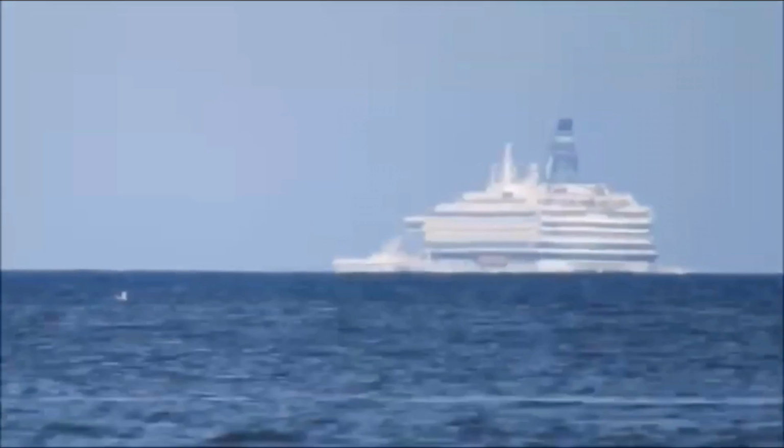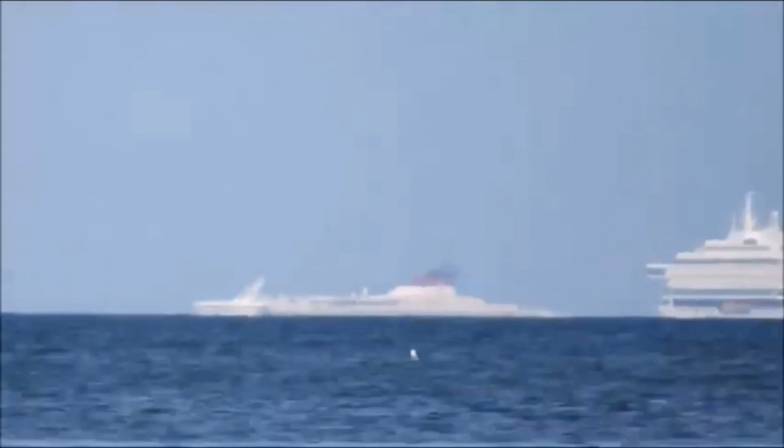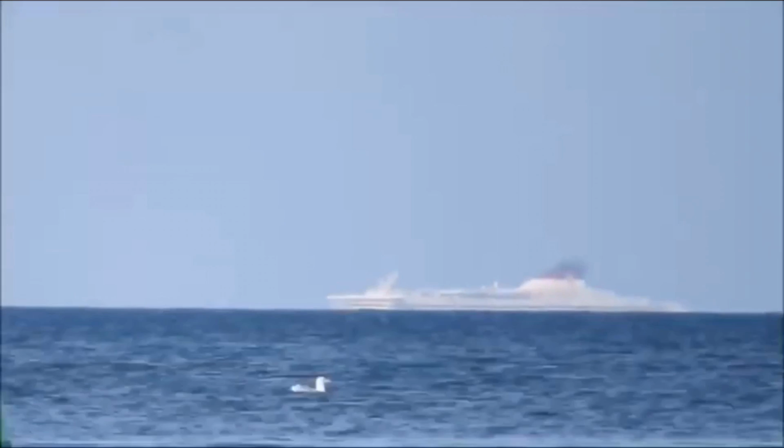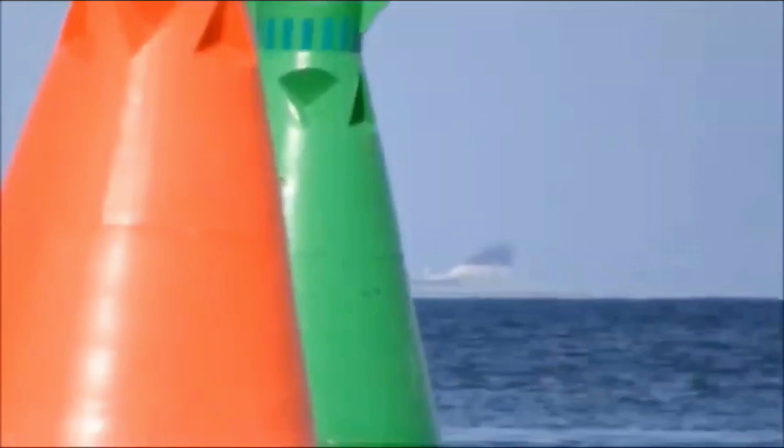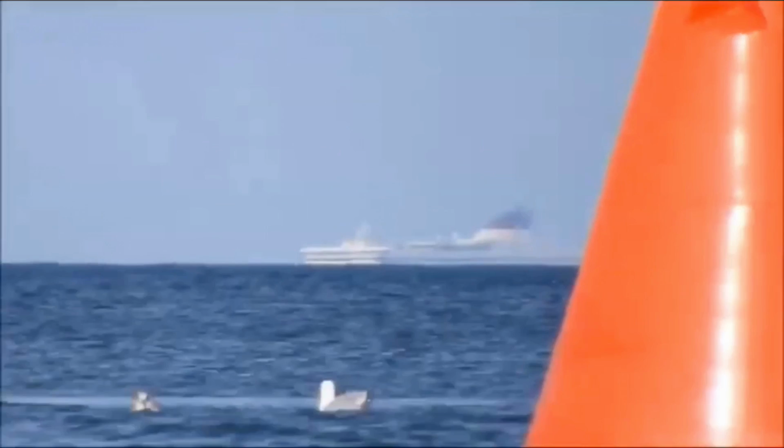Just see that there's the horizon past that other boat, so that tells you something. And don't forget, you can see the miraging effects as well.